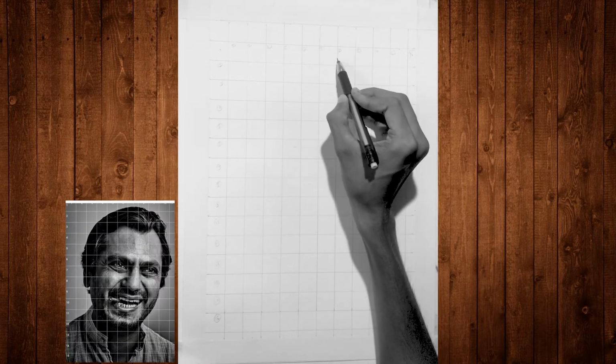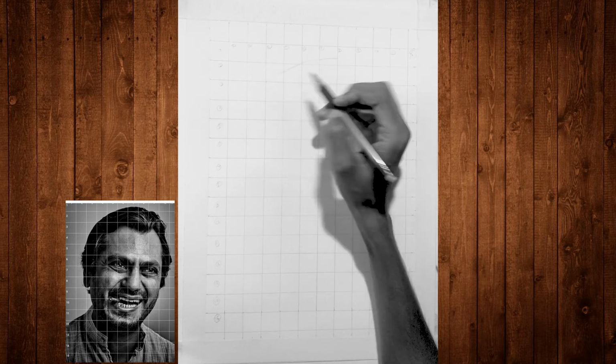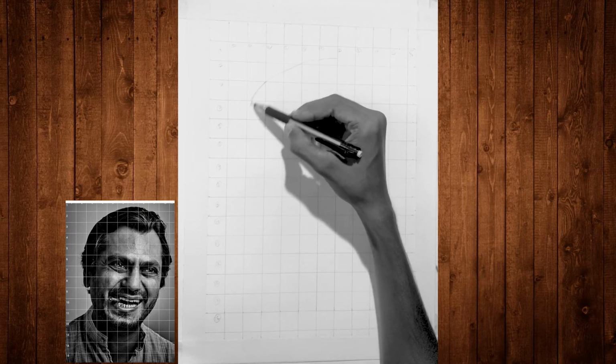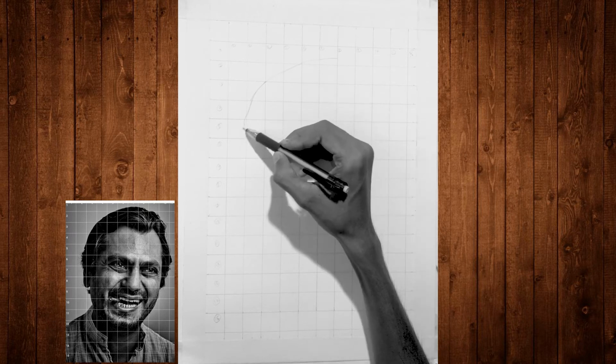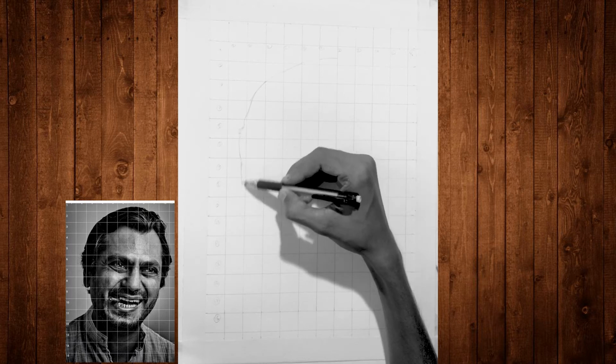So let's complete it. So this is our reference image. We are going to draw Mr. Nawazuddin Siddiqui. So grab the 2B or B pencil for the outline. Connect points to points by using a reference image and it seems too easy. If you have drawn the perfect grids, then definitely you will get the perfect results.